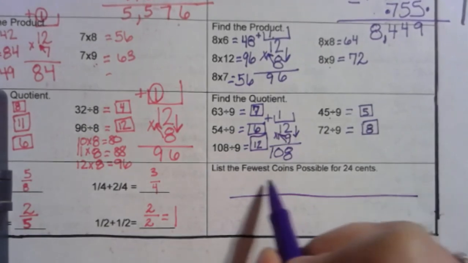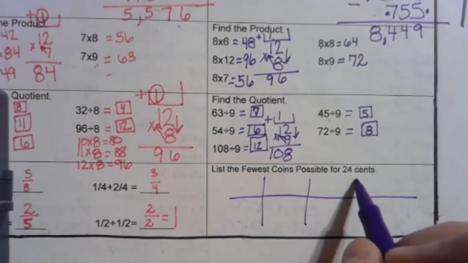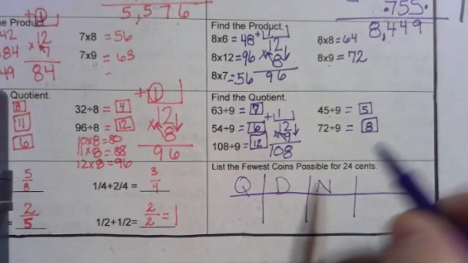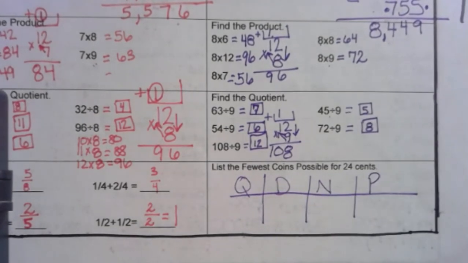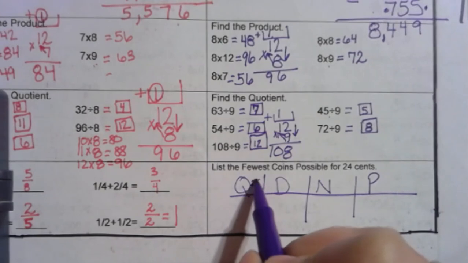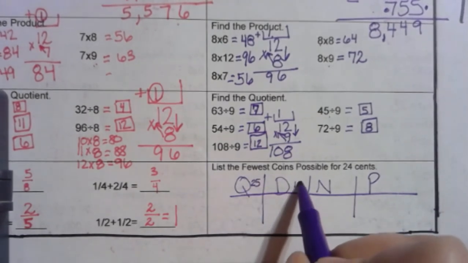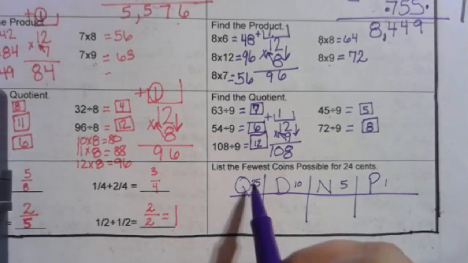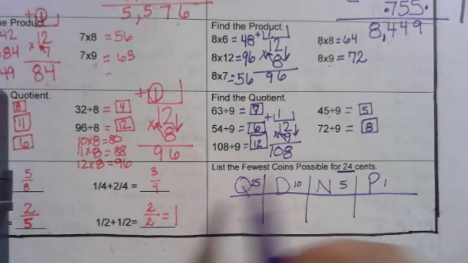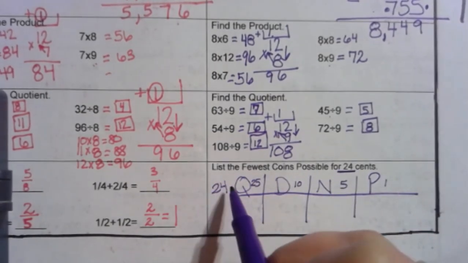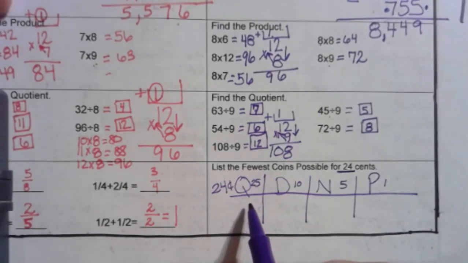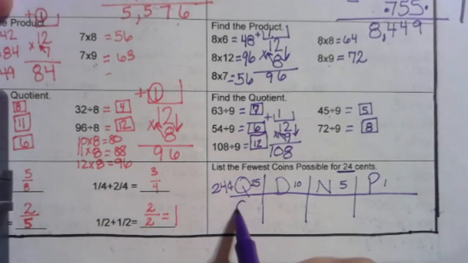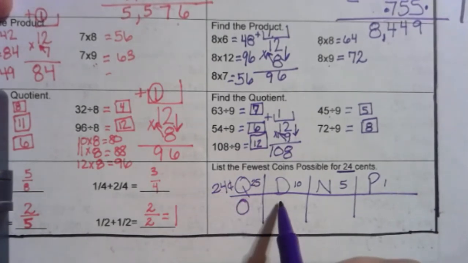Okay, looks like we're moving into some money. Remember that chart? Quarters, dimes, nickels, and pennies. And a quarter is worth? 25. A dime is worth? 10. A nickel is worth? 5. And a penny is worth? 1. We are going to have to put 24 cents into our chart. Can I put any quarters into 24 cents? No quarters. How many dimes will fit?